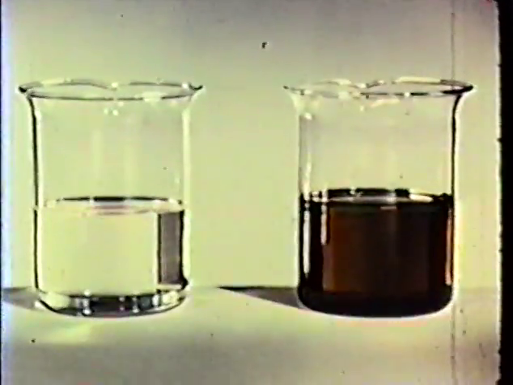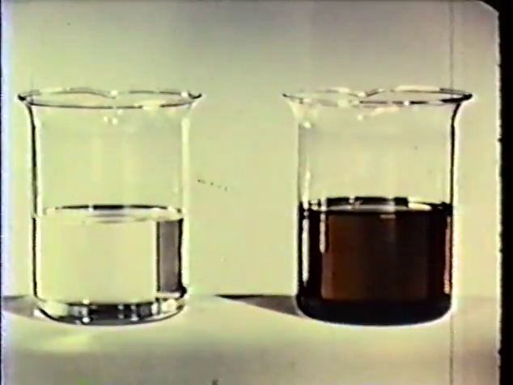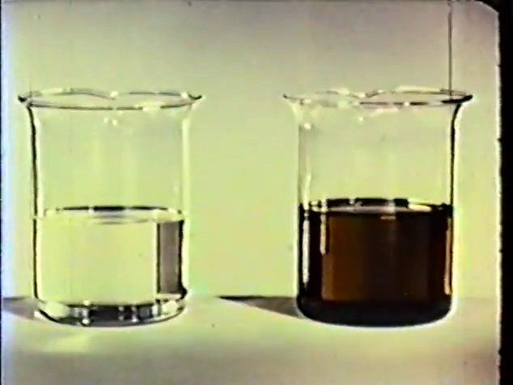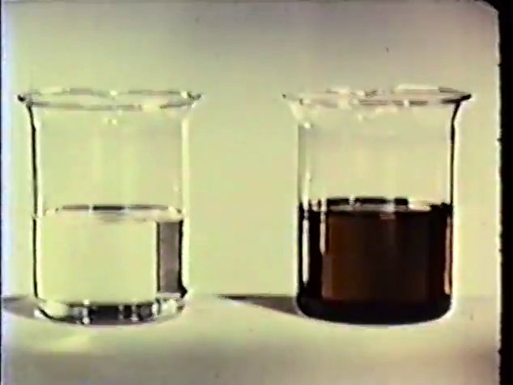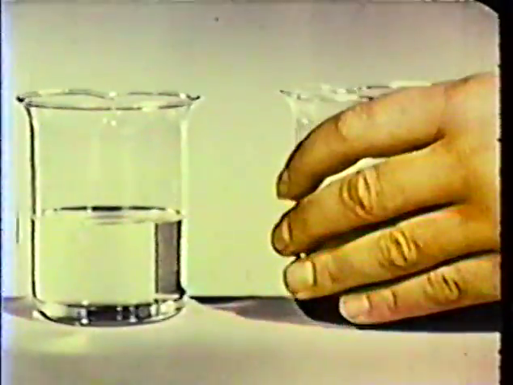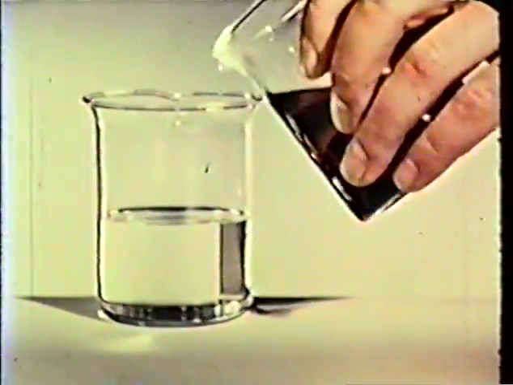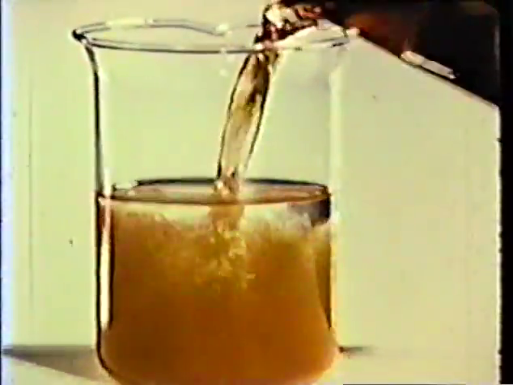The clear liquid is made up of small molecules and boils at 173 degrees. The dark liquid is made up of larger, bulkier molecules and boils at 363 degrees. This difference in boiling point allows the two liquids to be separated again after they are mixed. Here's one way to do it.